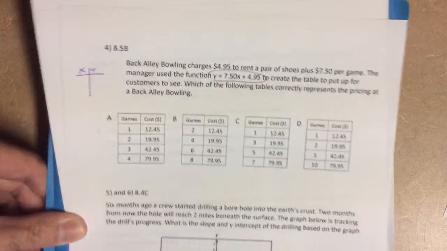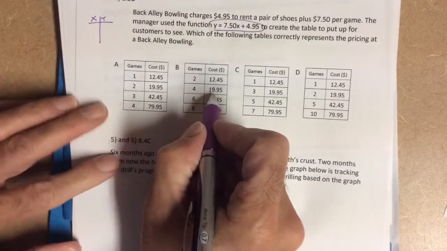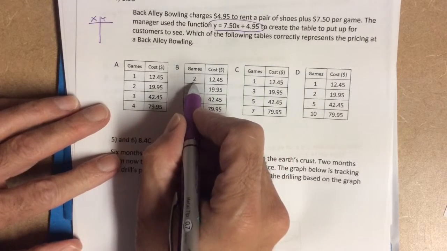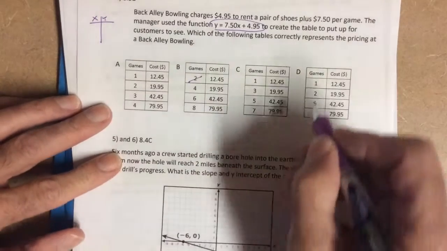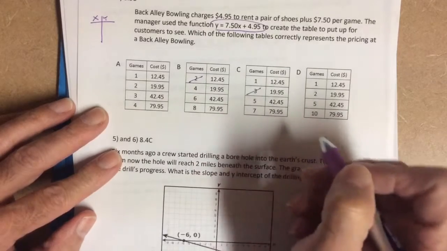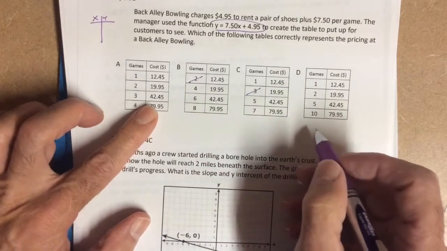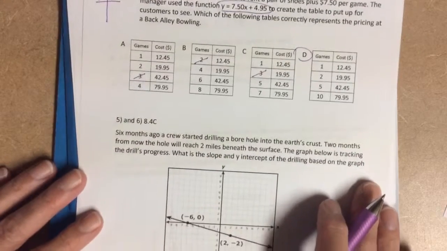It was $7.50 per game. So we're adding $7.50 each time. I can see some real problems here. This is wrong. And let's see, this one is wrong. And then we start getting into this one is wrong. So I think the correct answer was D, if I'm not mistaken.